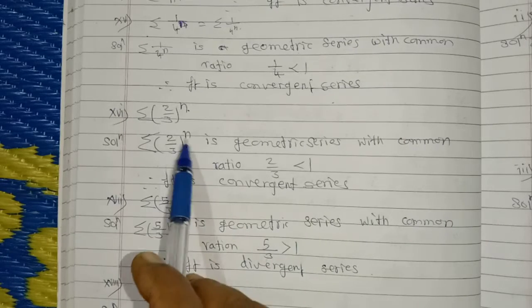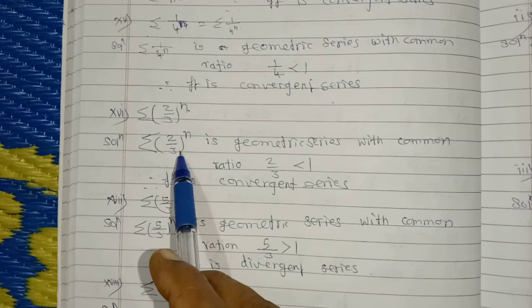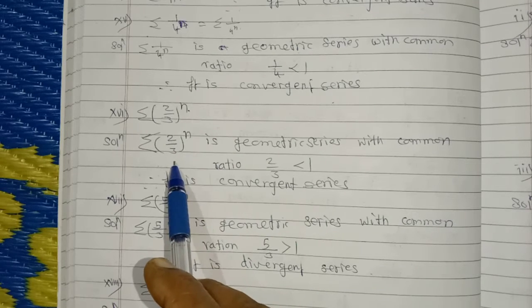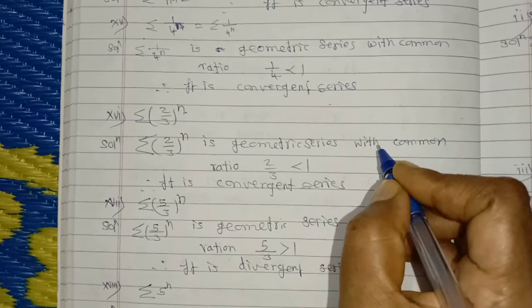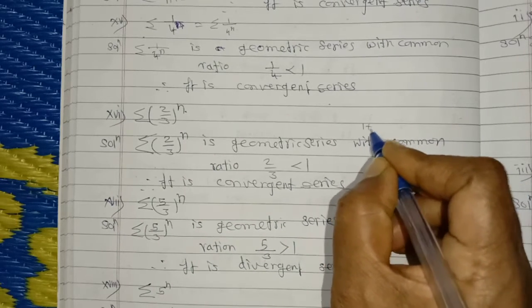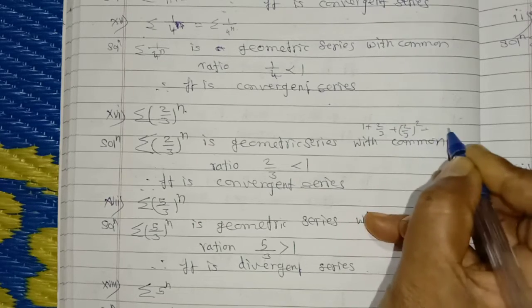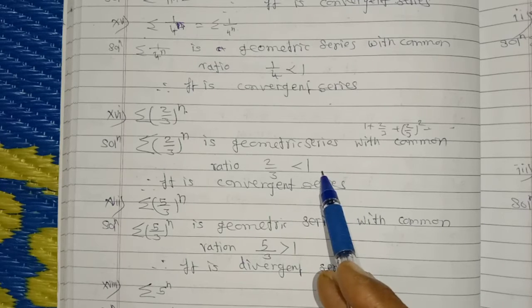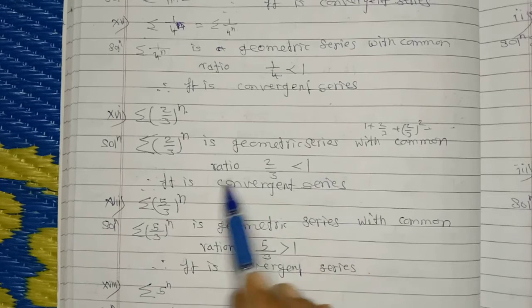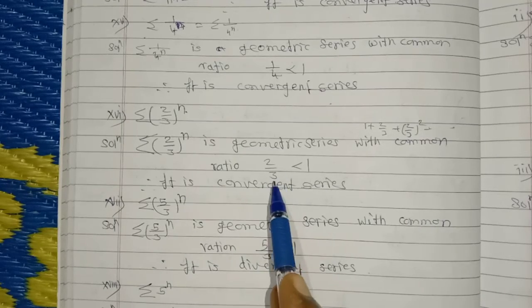We write given series in the solution. 2/3 raised to n, it is also geometric series with common ratio 2/3. Since the series is of the type 1 plus 2/3 plus 2/3 bracket square plus dash dash dash. Here common ratio is 2/3, which is less than 1, and hence the geometric series is convergent since this common ratio is 2/3 less than 1. Next example is summation of 5/3 raised to n.